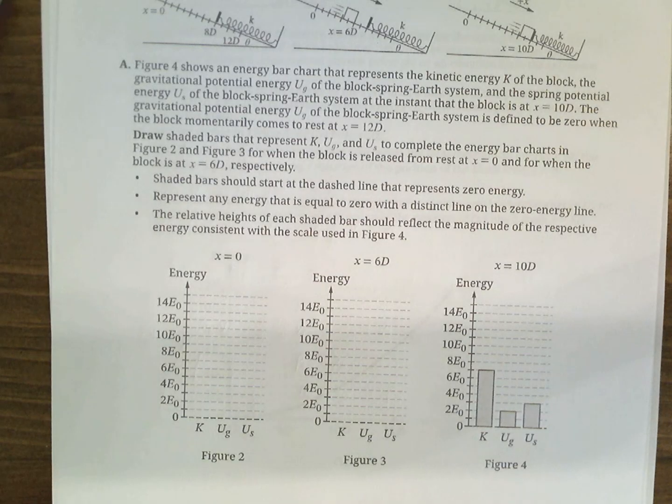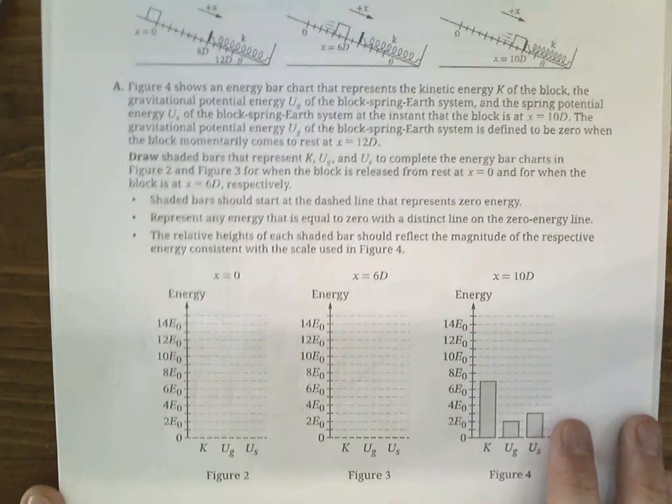We say that the gravitational potential energy when the spring is fully compressed is 0, so it's all spring energy at that point. It wants us to draw bar diagrams for these other positions listed above, at x equals 0 and at 6d.